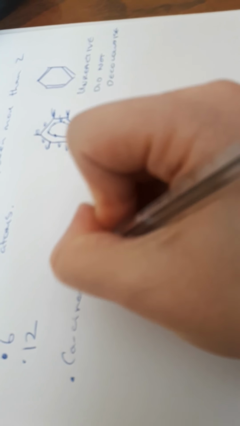So 12 in total. And finally then, what health hazard is associated with benzene? It is carcinogenic. Okay.